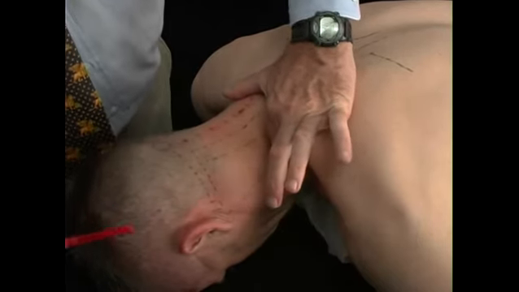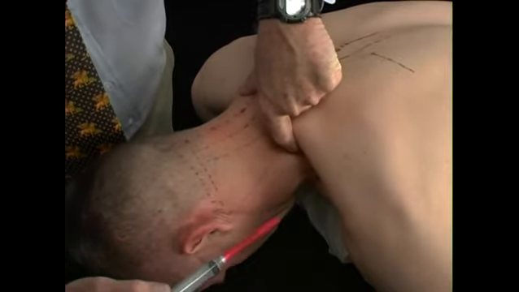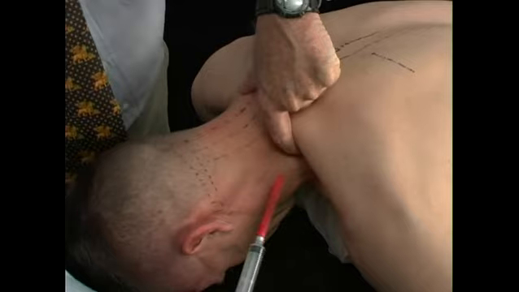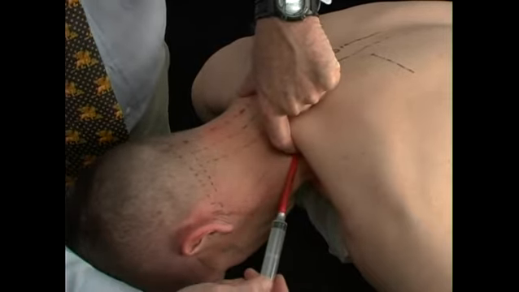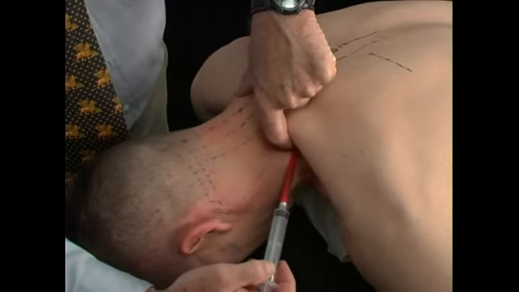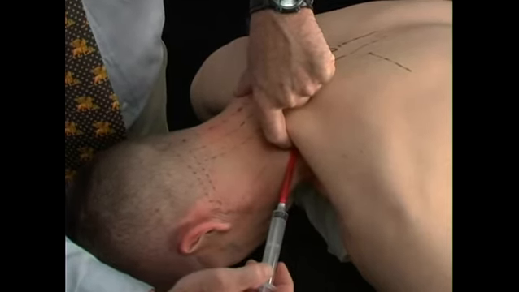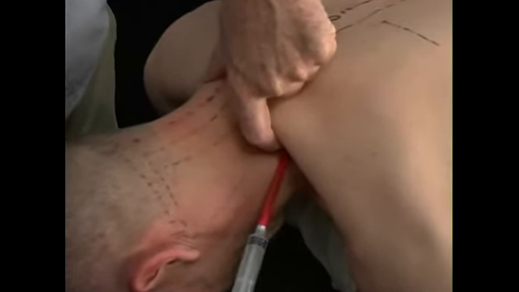There's the process right there. It's a deep structure, but you can press in quite firmly, and then with the needle aiming caudally and toward the spine, we come backwards and upwards, just very superficially, onto that tip of the transverse process of C7.